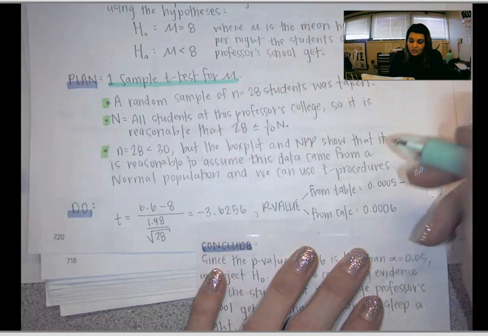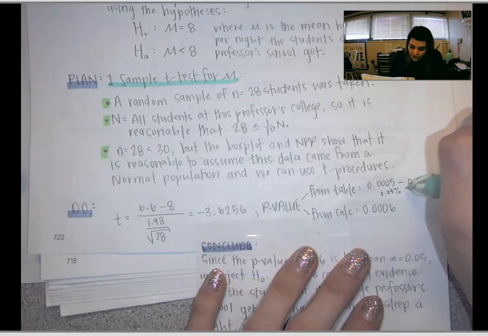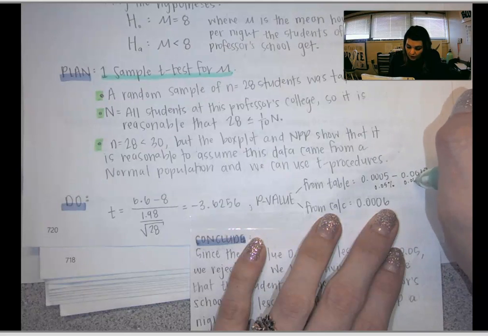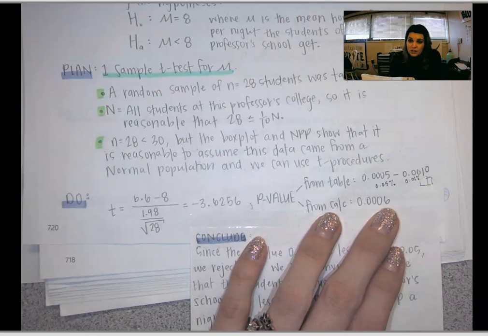What percents are these really? Well, this is 0.05%, and this is 0.1%. So those numbers are very, very, very small.